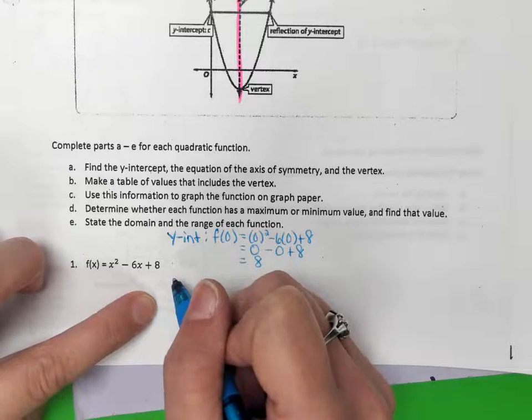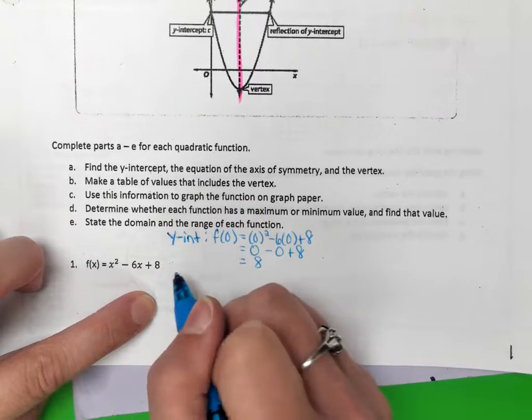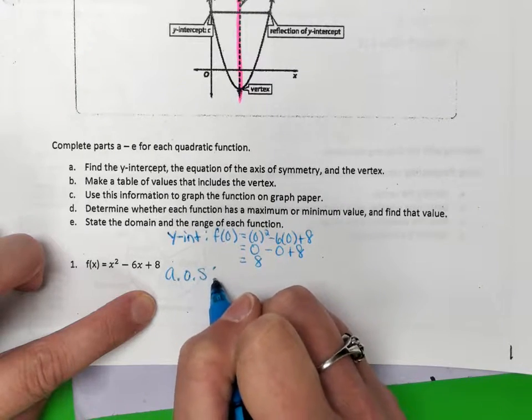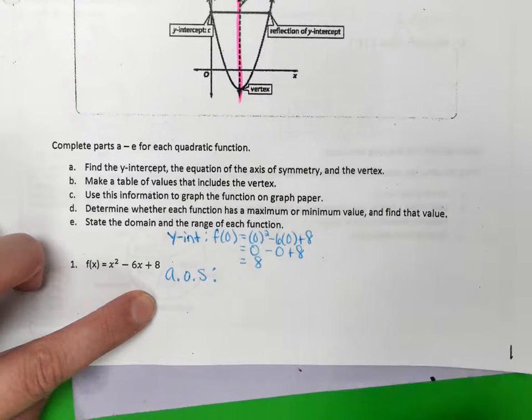All right, so the axis of symmetry, we abbreviate that as AOS, axis of symmetry. Or you can write the whole word if you want to, but I really don't want to.